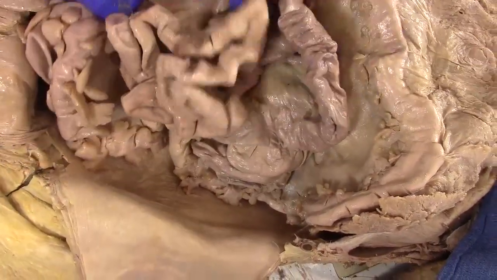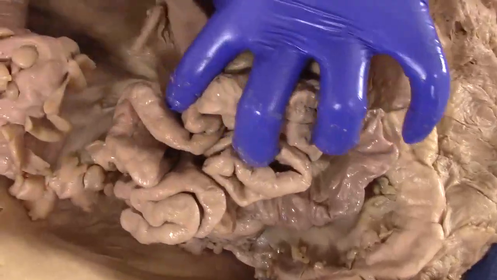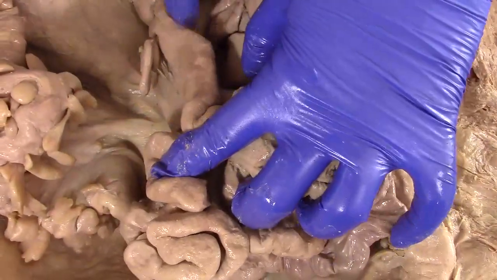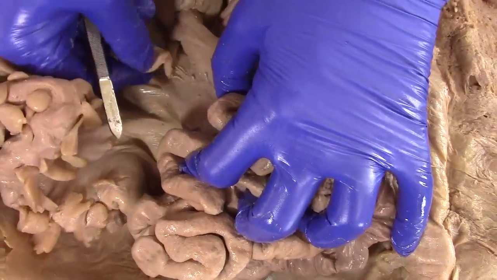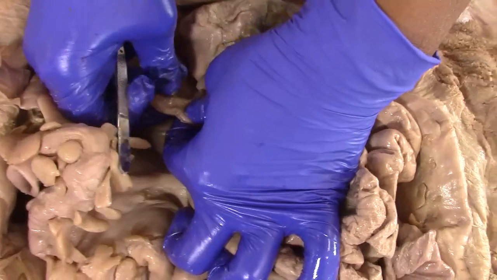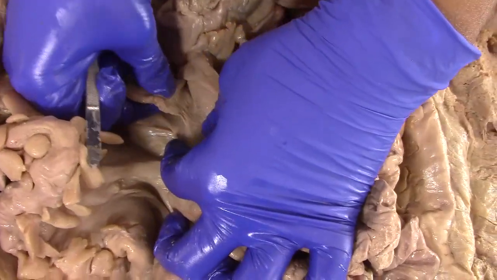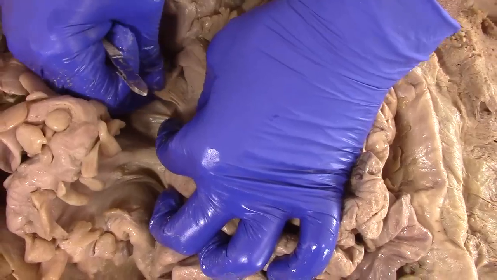And then next we have the appendix, which is here. This is the ileum, this is the ileocecal junction, and the appendix lies over here. The appendix is also hanging with a peritoneal fold, and this peritoneal fold we call the mesoappendix. So that is why it is also called an intraperitoneal organ.